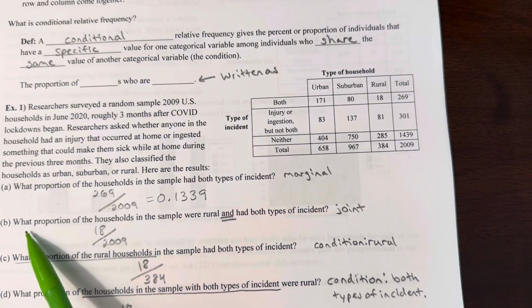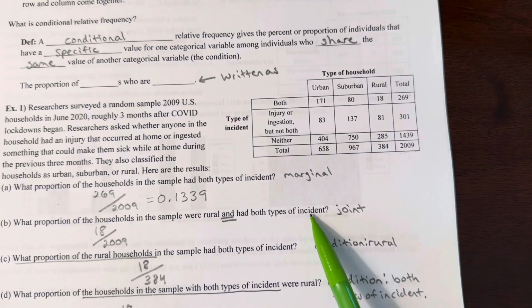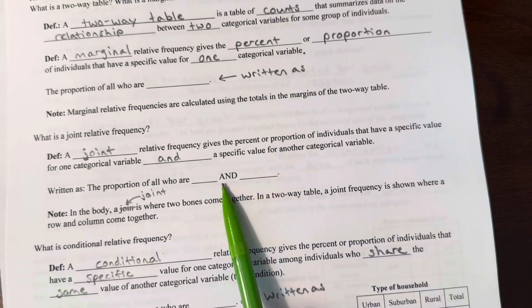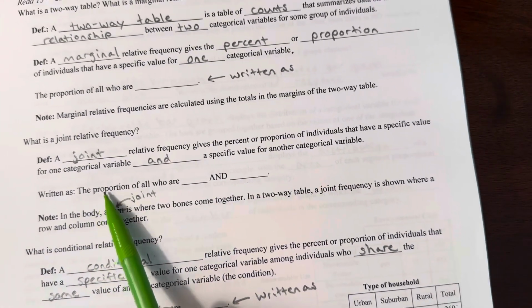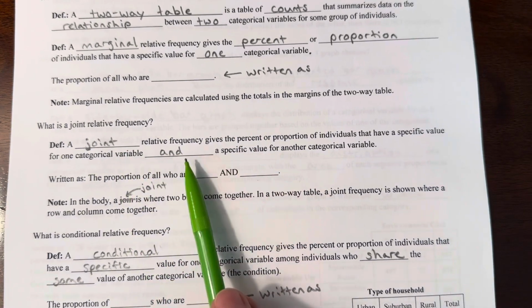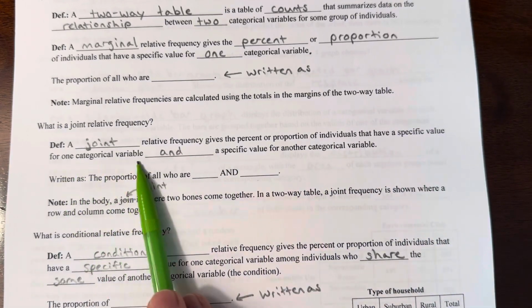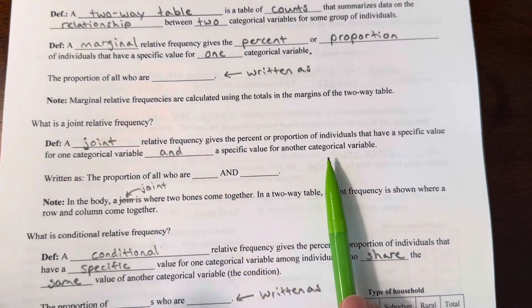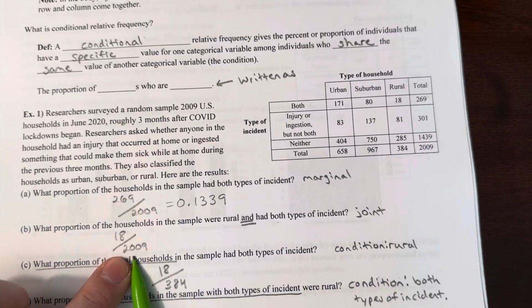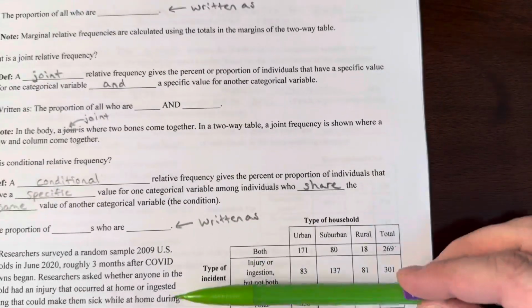Right. Now for letter B, what proportion of households in the sample were rural and had both types of incident? So now we're looking at combined type. And remember, when we're writing it as the proportion of all who are blank and blank, that's when we're dealing with joint. So we're taking a look at the proportion of individuals who have a specific value for one categorical variable and for another. And we're still looking out of all of the households. So our denominator is still that 2009.